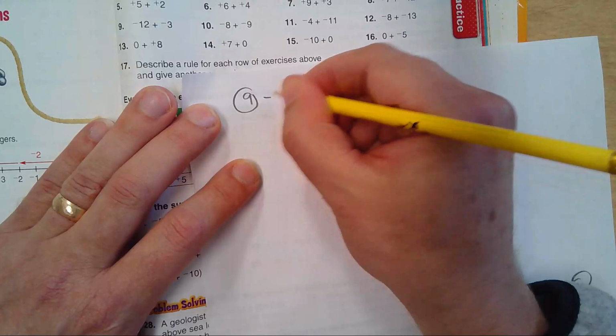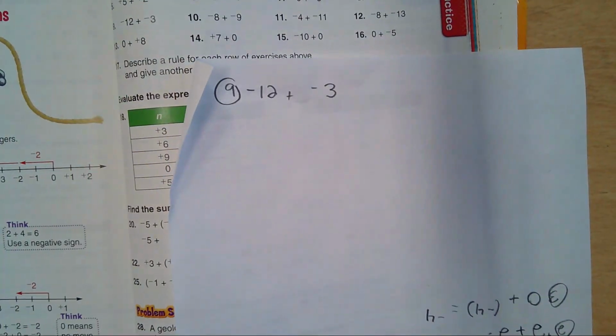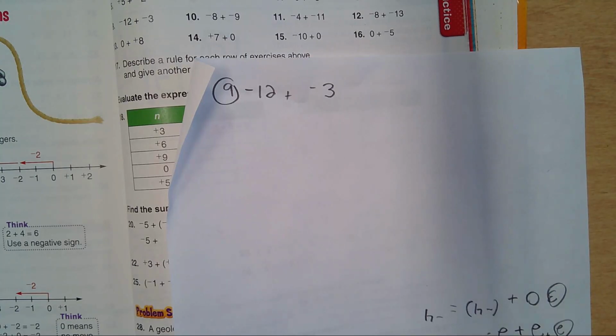So, number 9 says negative 12 plus a negative 3. So where am I starting this thing? What number? Negative 12. Okay? And now I'm at negative 12. How many spots am I moving from negative 12? 3. Which way am I going? To the left. So I can count them off.